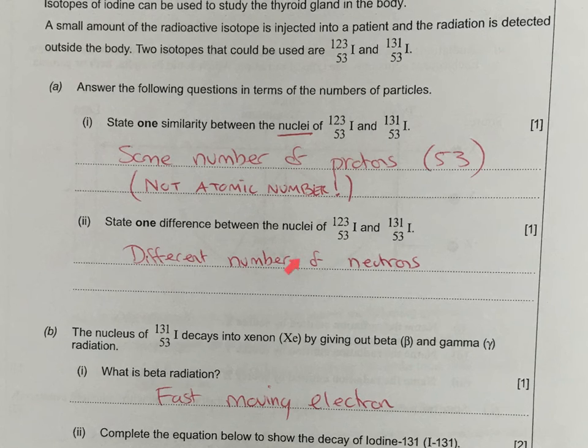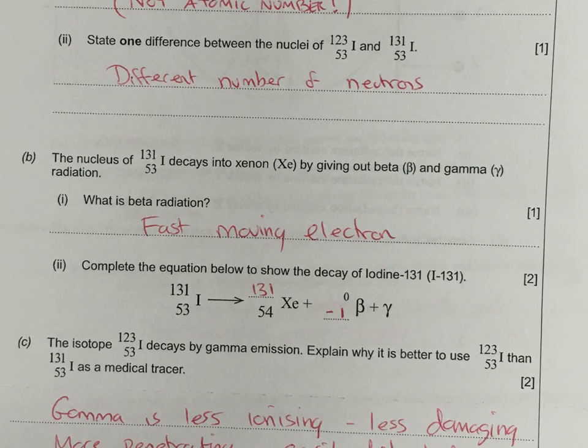State 1 difference. Again, I can't say they've got the same mass number or different mass numbers. All I need to say is they've got a different number of neutrons. So this one's 131 minus 53 is going to give you neutrons there, 123 minus 53 is going to give you neutrons there. Pointless doing the calculation. It's just worth 1 mark. What is beta radiation? It's a fast-moving electron for 1 mark.